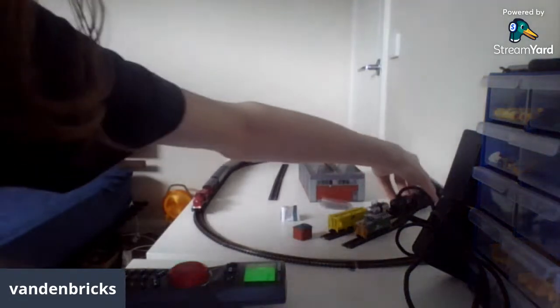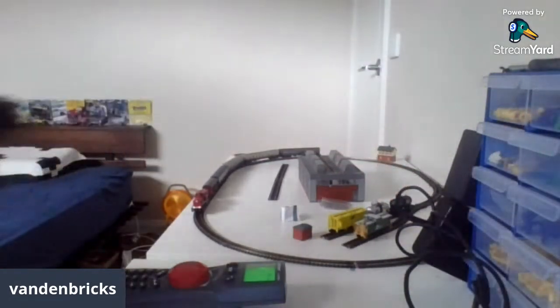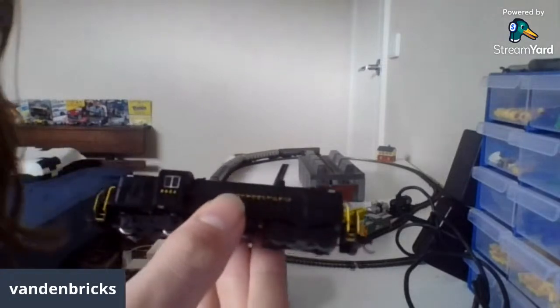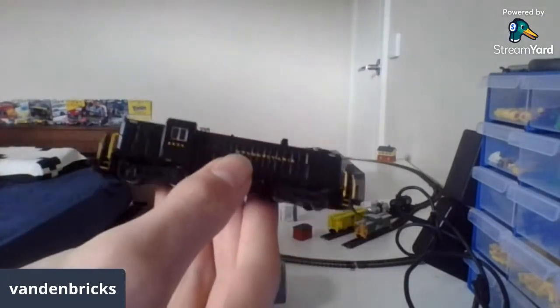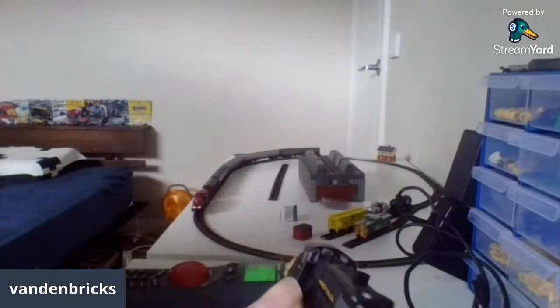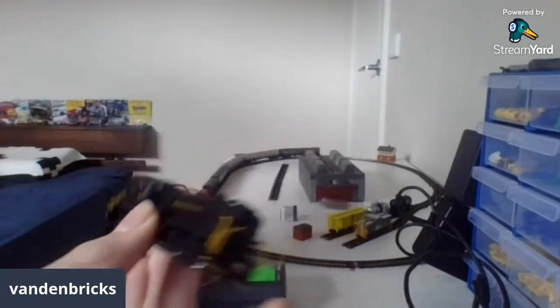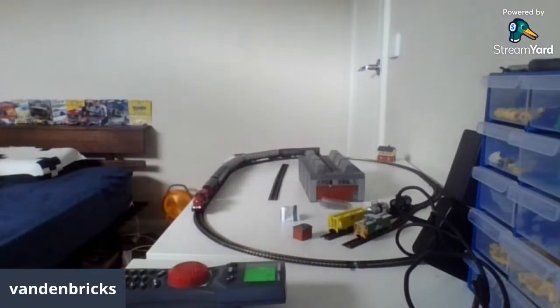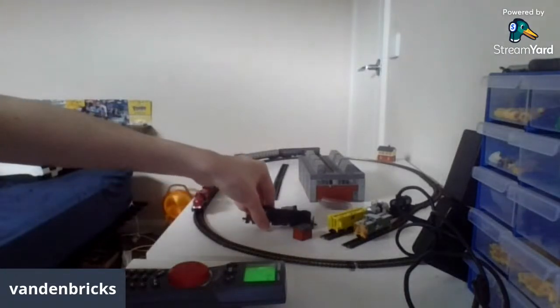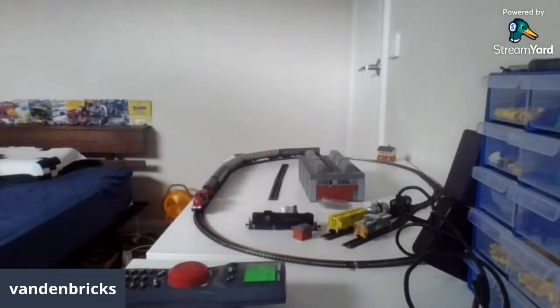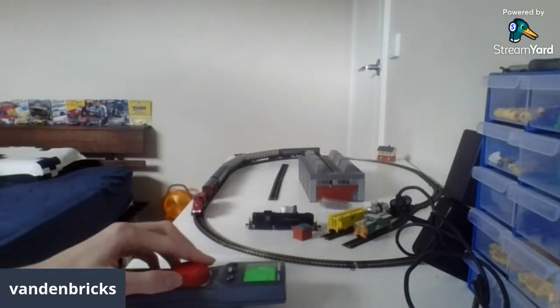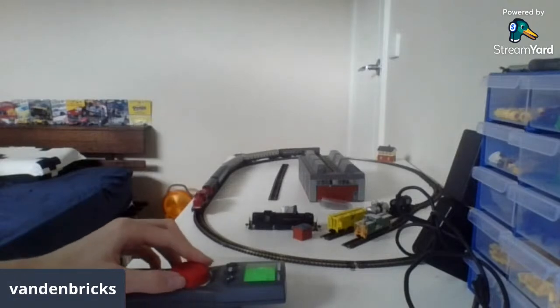My other model is a Bachmann American locomotive. Don't exactly know the class of it, but this is also a lovely little model by Bachmann. They're all DCC, but don't actually have any sound. I don't really need sound for them. They're just more of a mess around model. But yeah, it's been my latest little project, I guess.